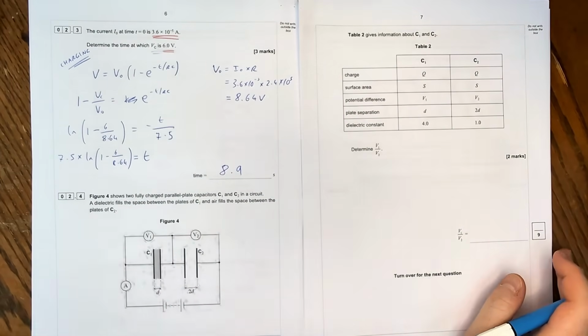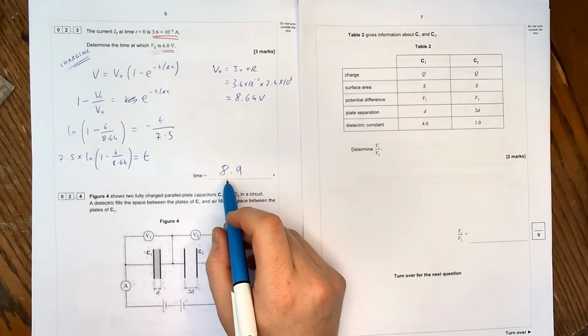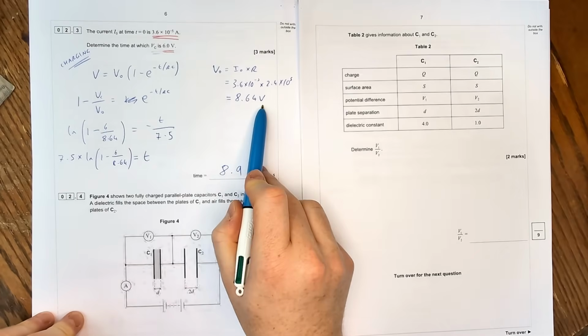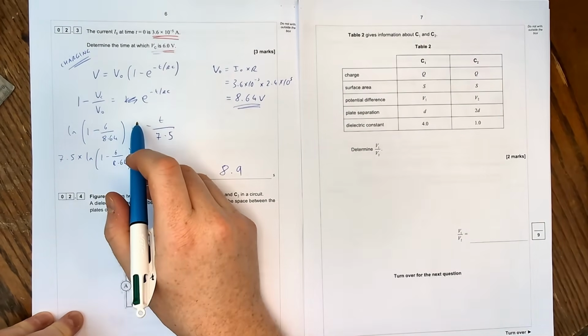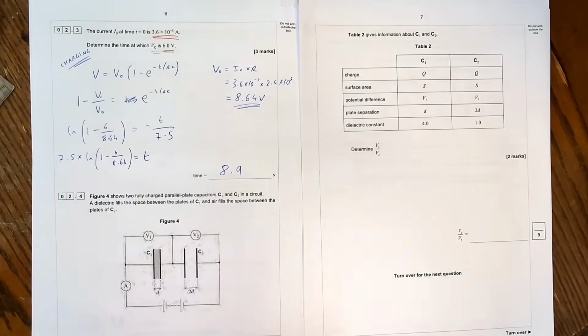Usually for a practical, you're not going to have milliseconds or anything for a lab practical. So yeah, quite a tricky question, that one. Definitely get the first mark, that shouldn't be too bad, but then how to use this equation, how to spot that it's the right one to use. But that's how you get the answer for that question.